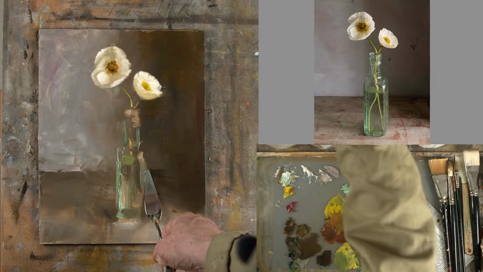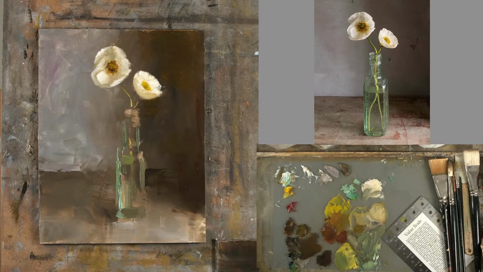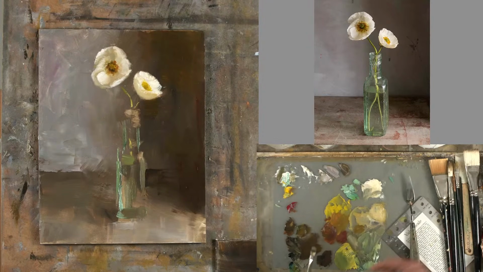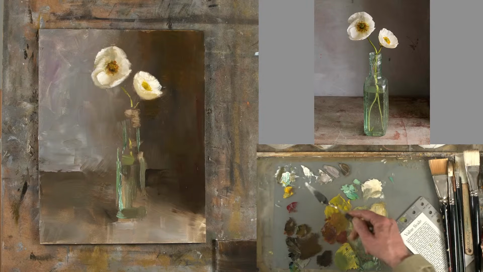Maybe the painting becomes about the bottle and the opportunities for making it a semi-abstract part of the painting. The main thing when you're painting glass like this is getting the highlights in the right place. Lead white is really good for this.